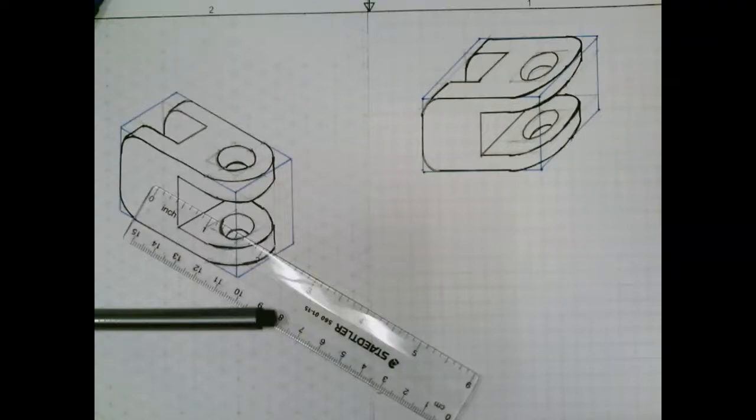Questions? What's the measurements for the box that you do? This box? Yeah. 5 by 8, and you're going over 4, up 4 to get the right angle.